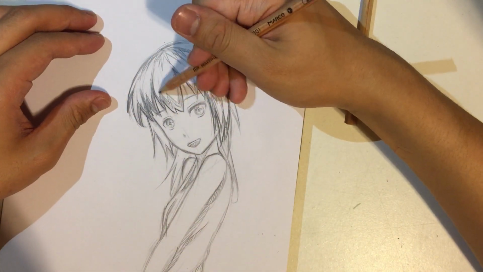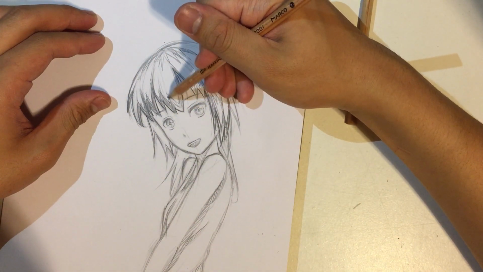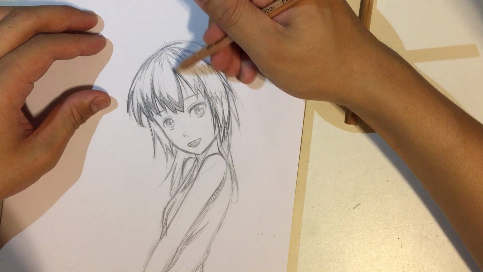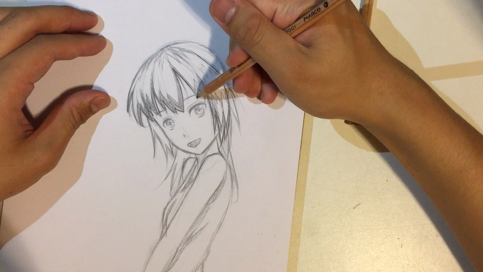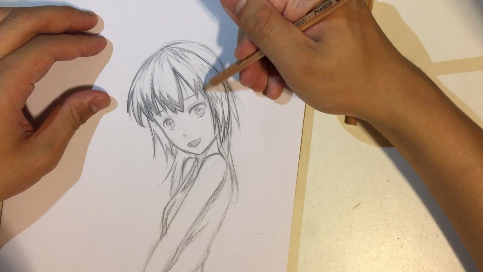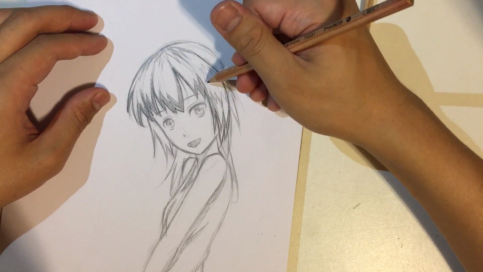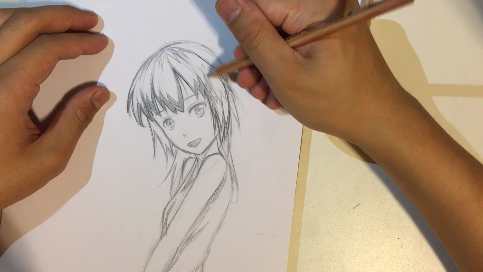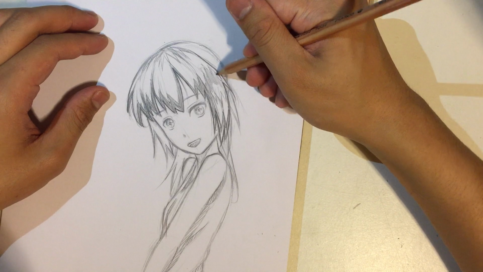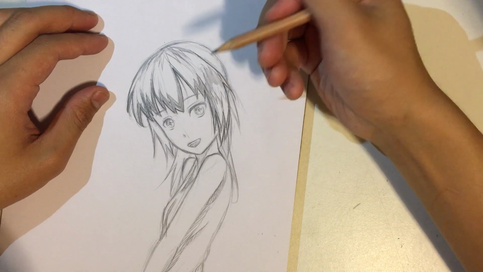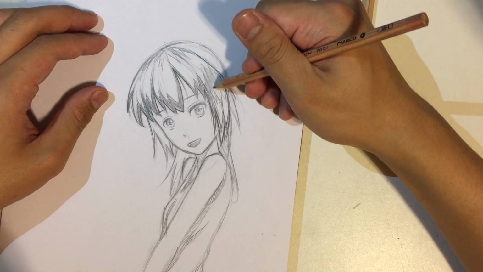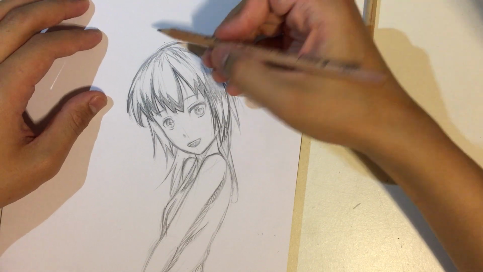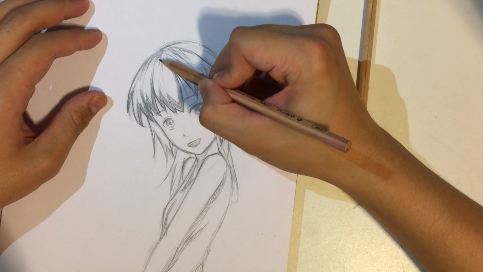You know, for shading, you don't really need those dark marks when you're doing this part. Also, it's more expensive. I think the more B it is, the more expensive it is. So I'm just going to use this normal or 2H pencil. And then the upper part.